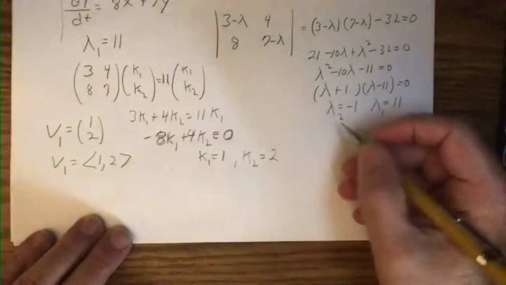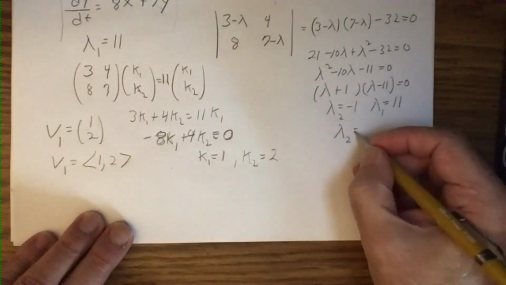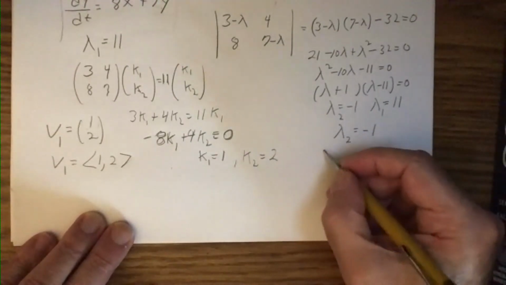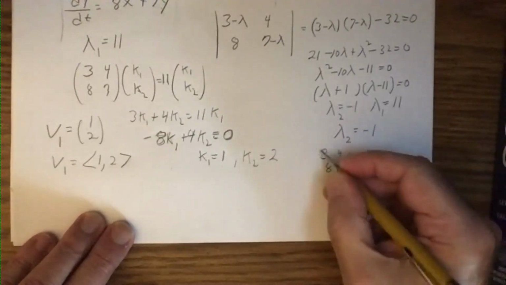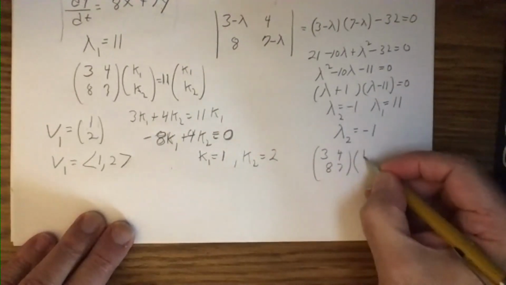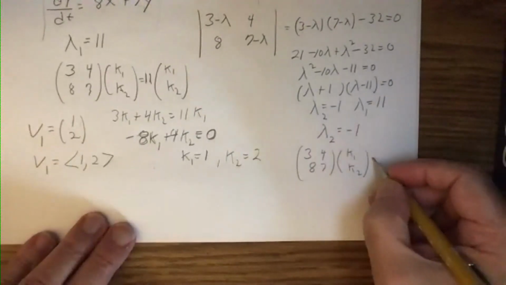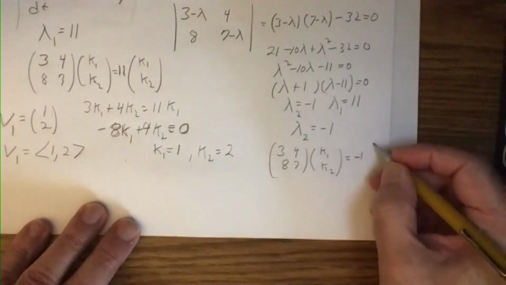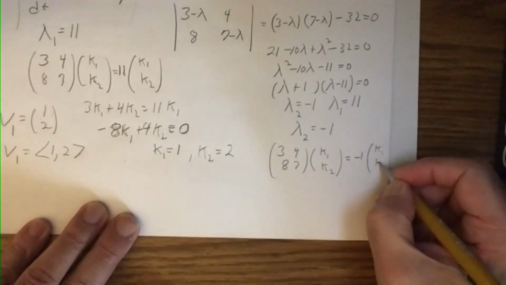So now let me find the second eigenvector. This will be minus 1. So now I got the same matrix, 3, 4, 8, 7, times K1, K2, equals minus 1 times K1, K2.